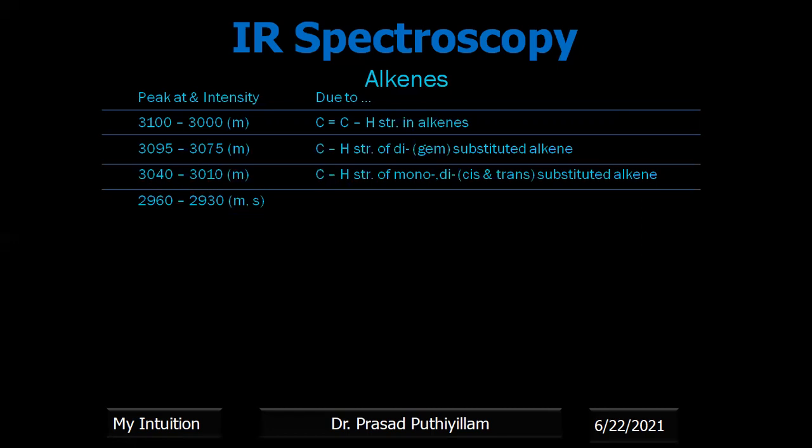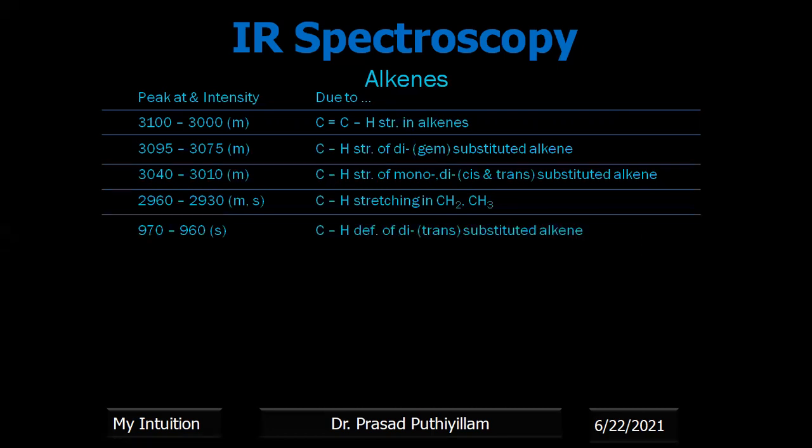Then around 2960 to 2930, medium to strong bands are expected with the CH stretching in CH2 as well as CH3. Then 970 to 960, CH deformation of di-trans substituted alkenes.